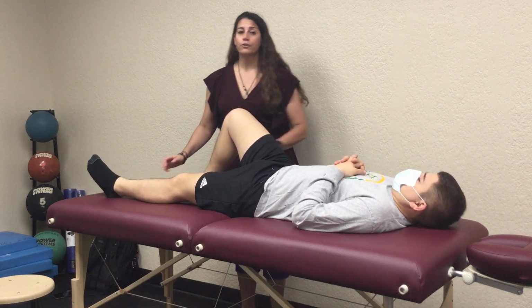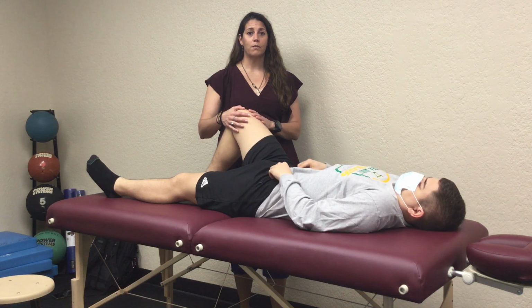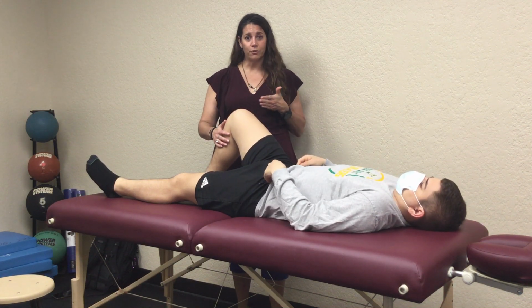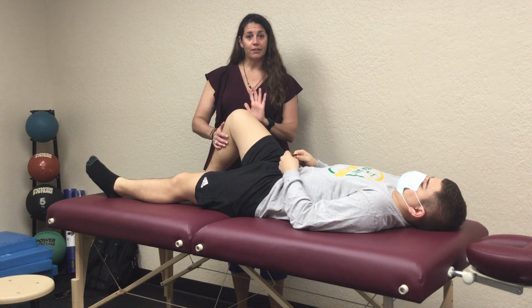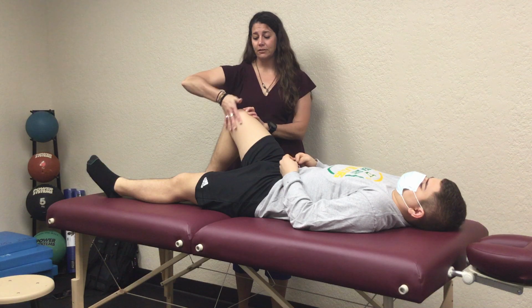Okay, and so the first thing we're going to do is the valgus stress test. Remember I said valgus forces, I'm pushing from the outside in. I'm going to compress the lateral side, and I'm going to stretch, put tension on the medial side.